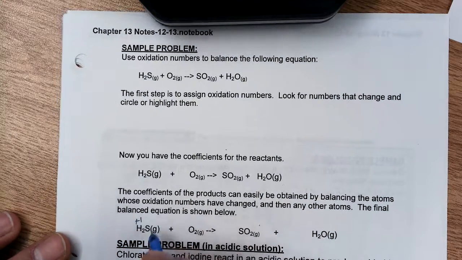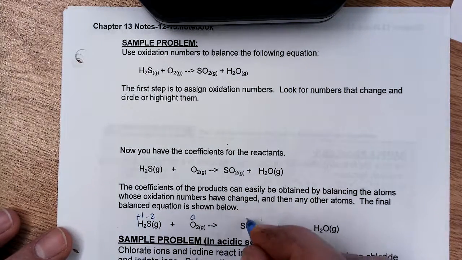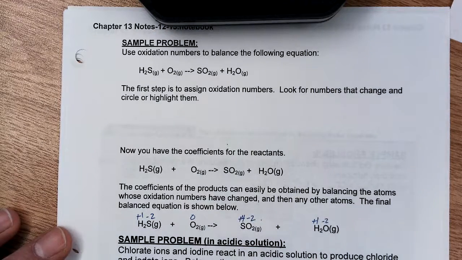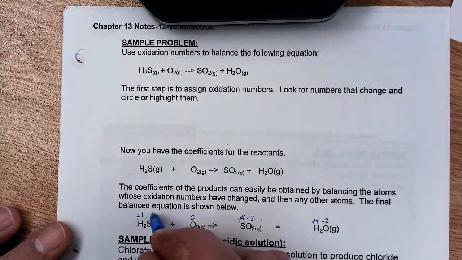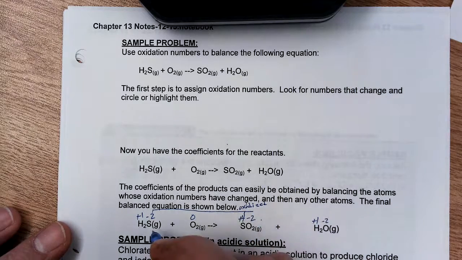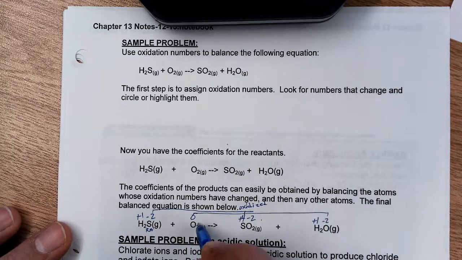So again, hydrogen's +1, so sulfur has to be -2. Oxygen is 0. Over there, it's -2, meaning this has to be +4. And -2 and +1. Okay, so now we have them. We see what's being oxidized and what's reduced. So sulfur is going from -2 to +4, so it is increasing, it's being oxidized. So it's our reducing agent. And then oxygen is going from 0 to -2, so it's our oxidizing agent.